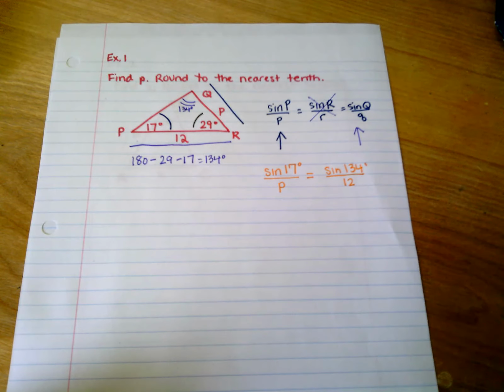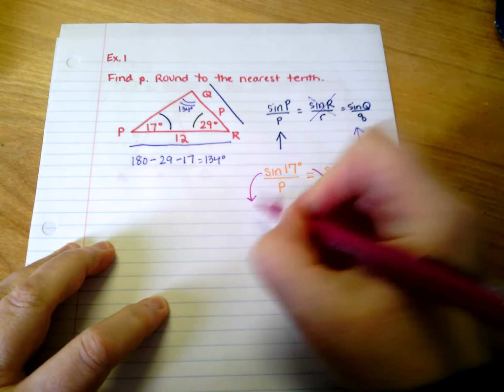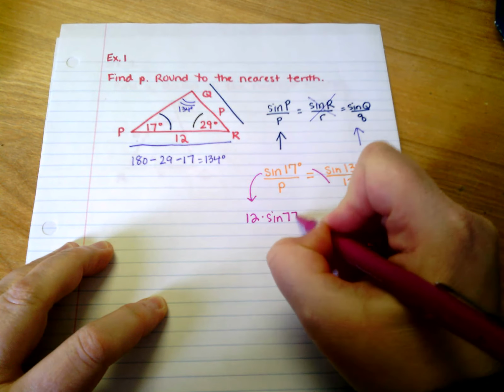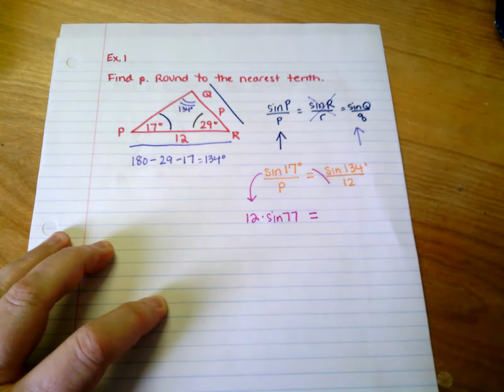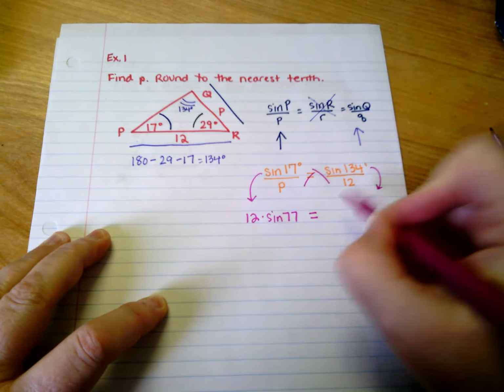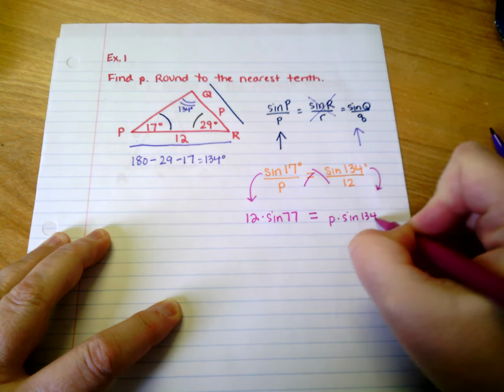So that might look a little scary, but if you remember, the easiest way to solve proportions is to cross multiply. So I'm now going to cross multiply: 12 times the sine of 77 equals, and now I'm going to go the other way, P times the sine of 134.